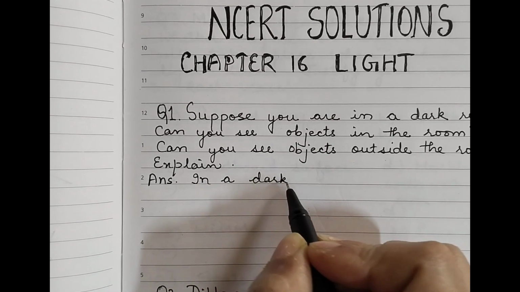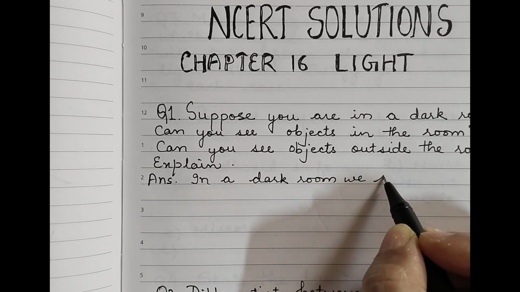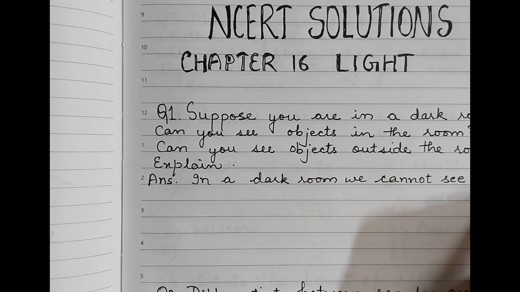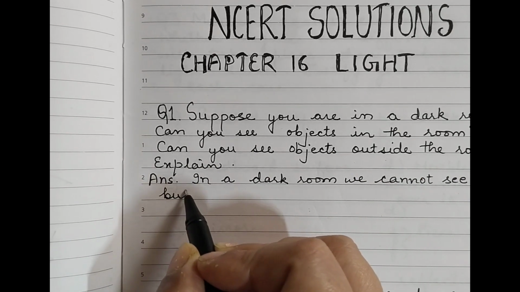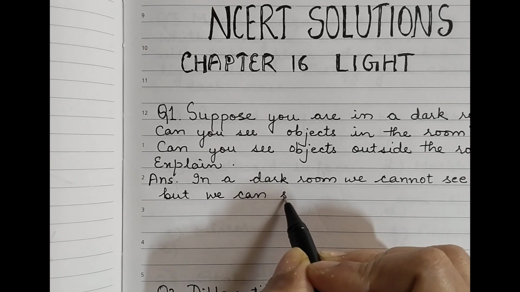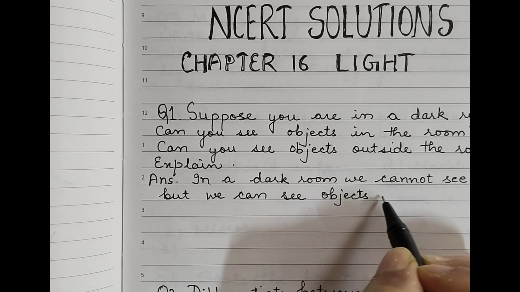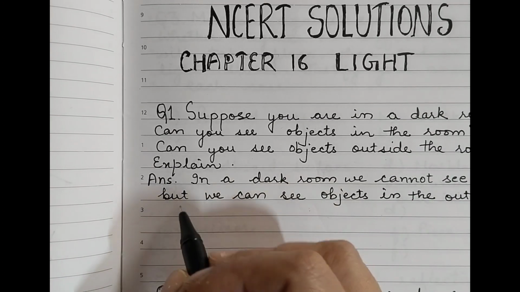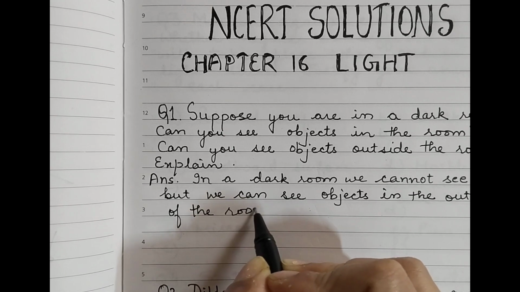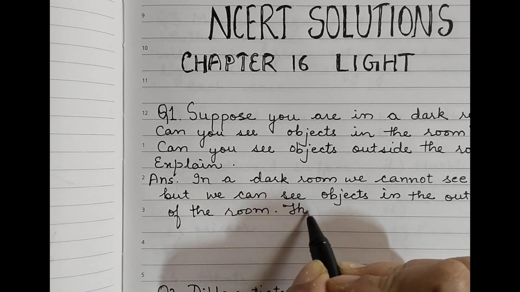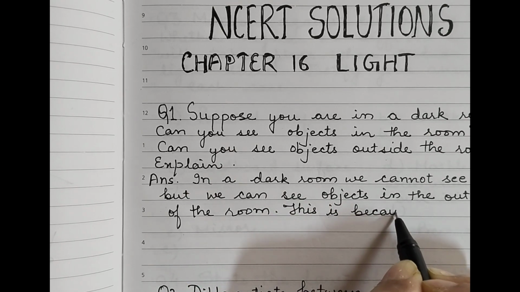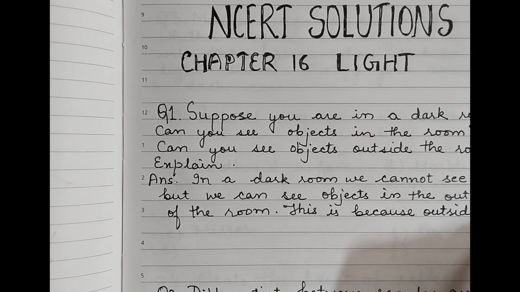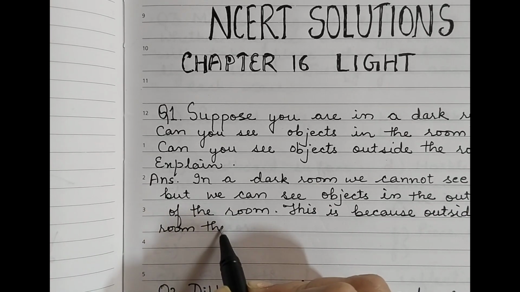In a dark room, we cannot see objects, but we can see objects outside of the room. This is because outside the room there is light.